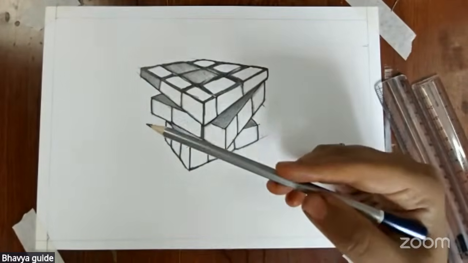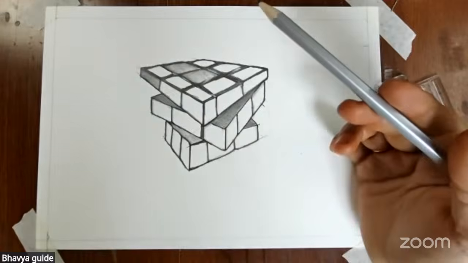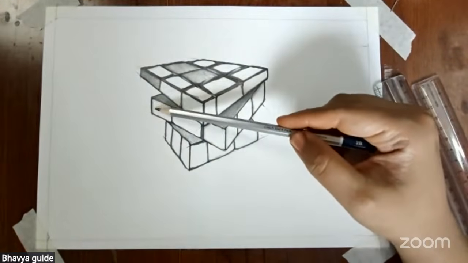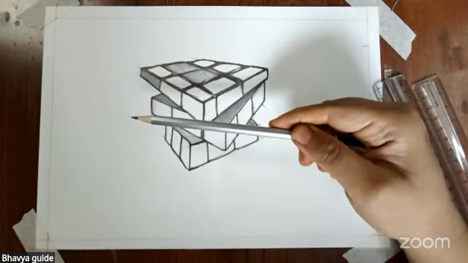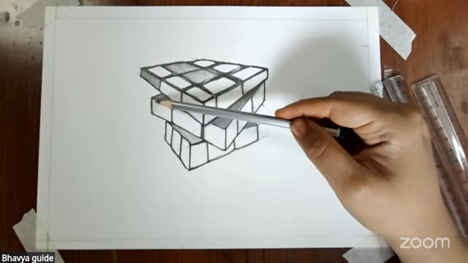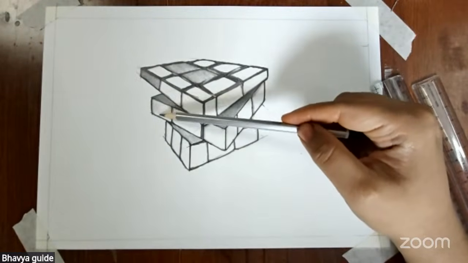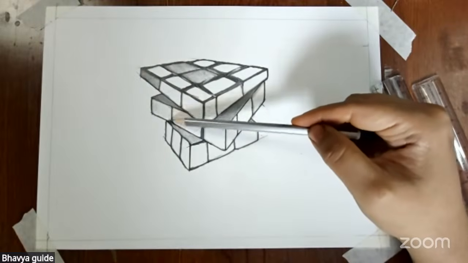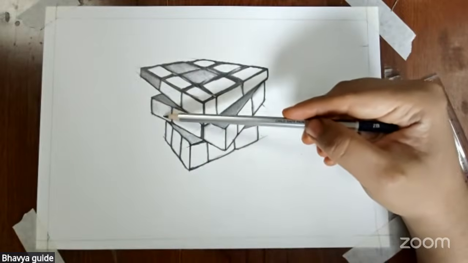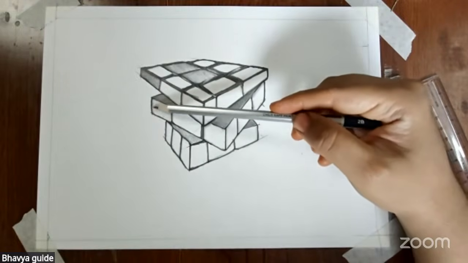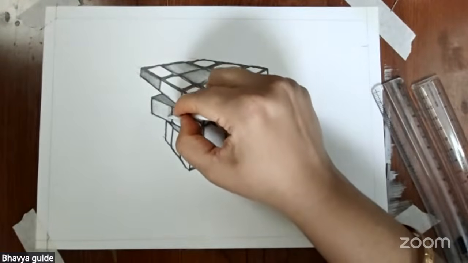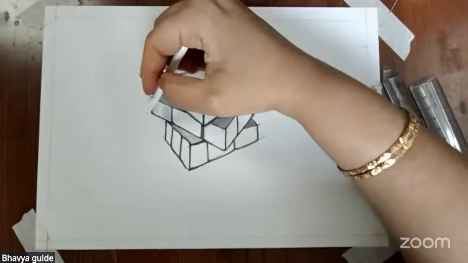Now here, because of the white color, the reflection will be different. So here it should look light. So I'll use the HB pencil. With the blending stuff, remove this texture. It should be smooth.